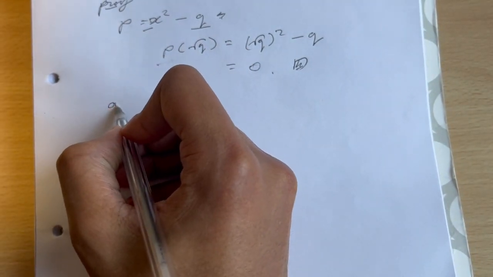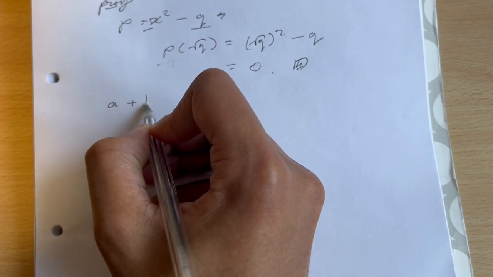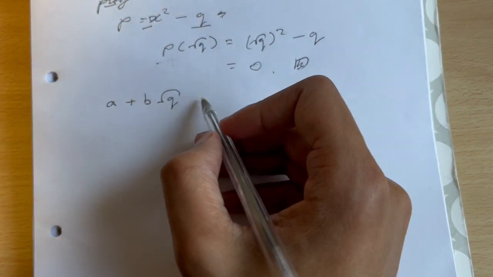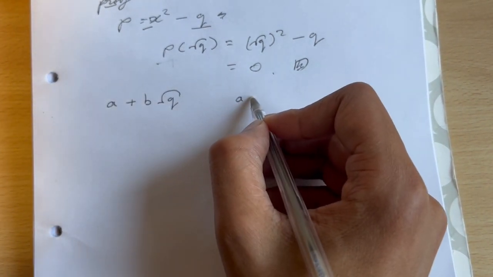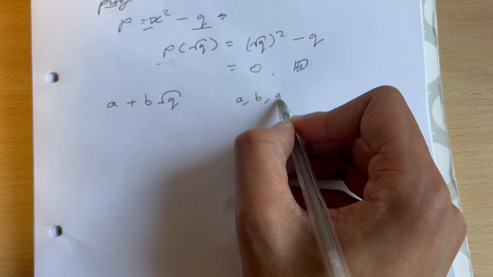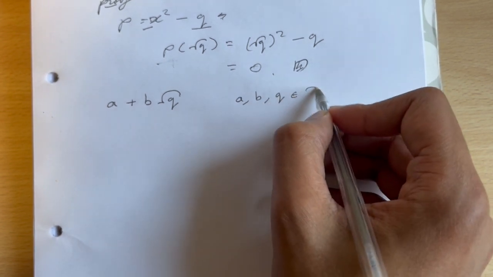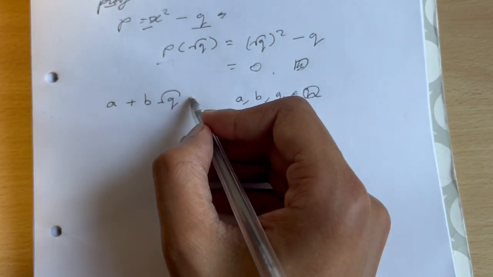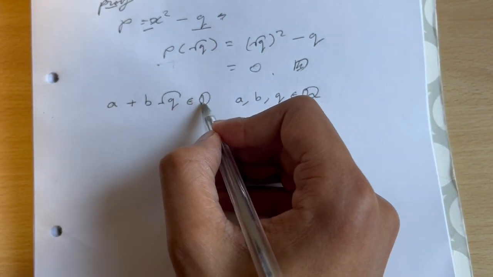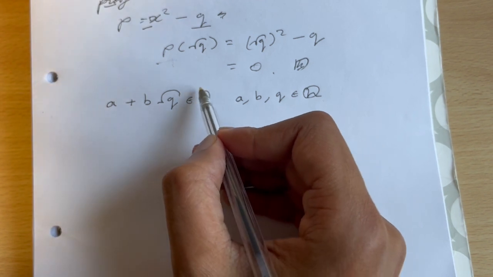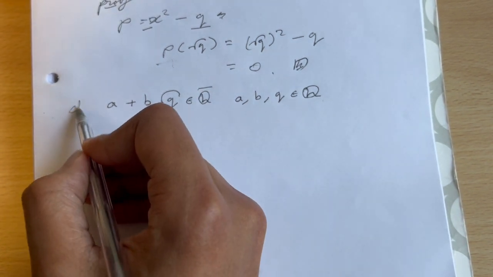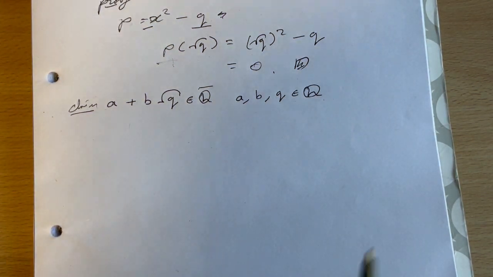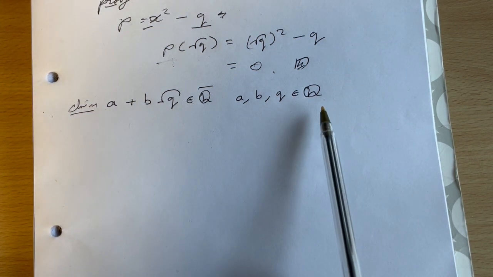So let a, b, and q be rational numbers. So a, b, q are all in the rational numbers. Then show that this combination is in the algebraic numbers. So this is a claim. This is slightly more difficult.